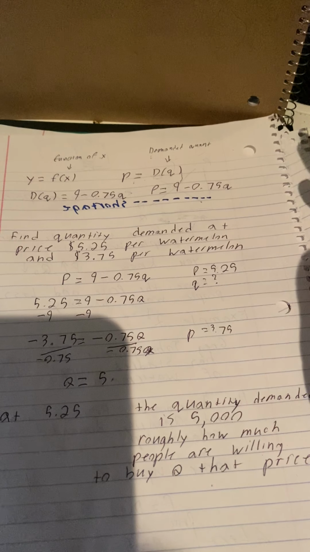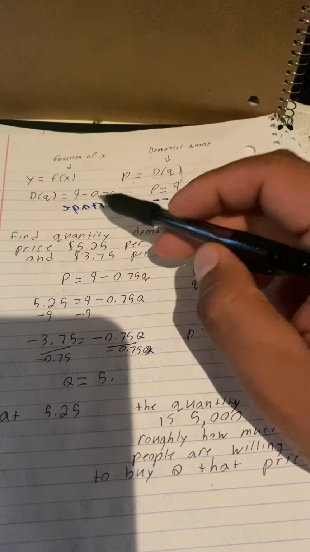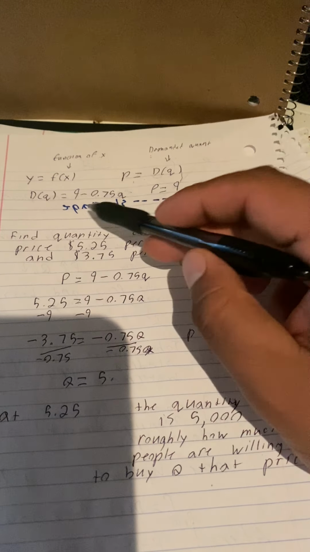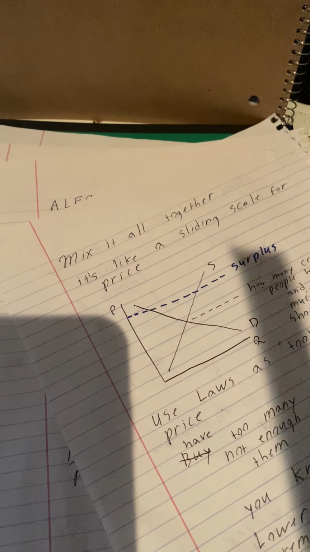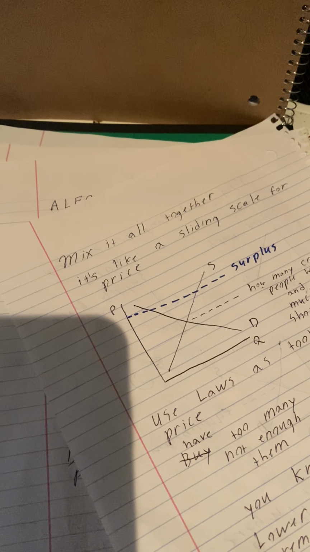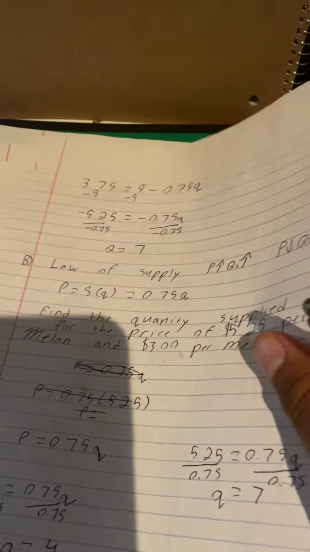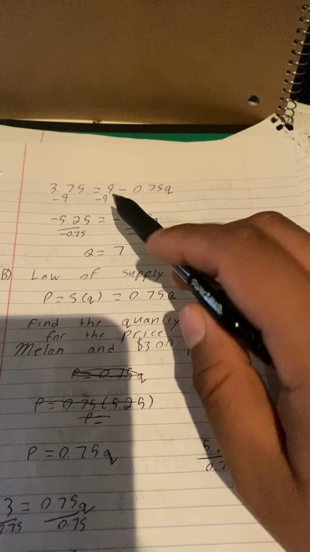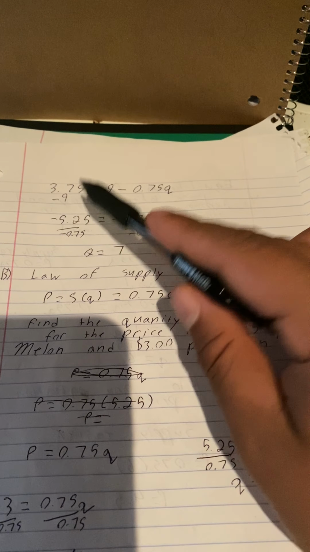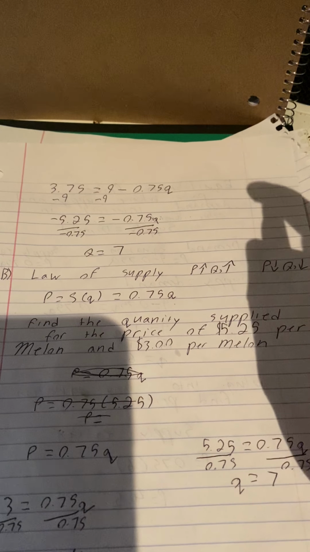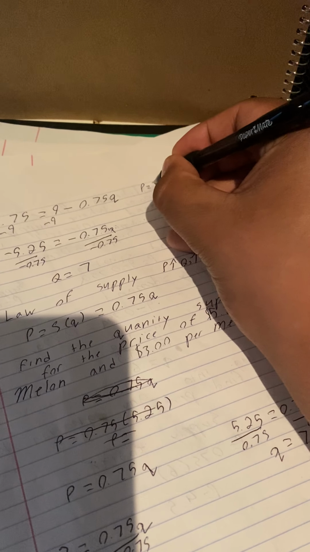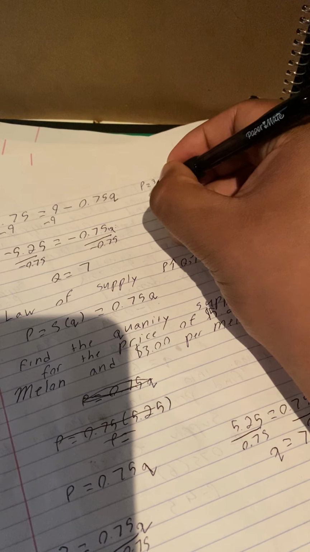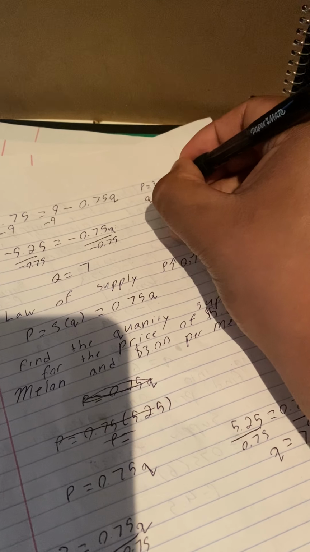And we do the same thing for the second question. So the second question is basically asking, find the quantity demanded at the price of $3.75. And let me see if I actually did that example. I'm pretty sure I did do the example. Yeah, I did. It was at $3.75. So we do the same thing. We're given a price. So we're given a price of $3.75. But we're not given Q. We're told to find Q.